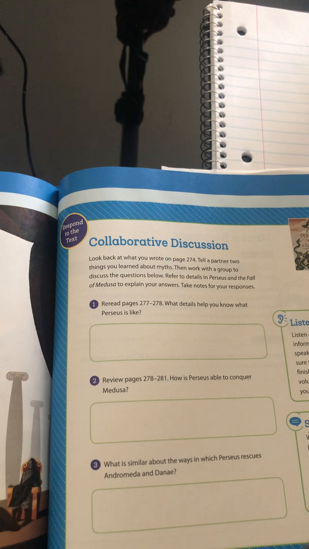Question number 2 says, review pages 278 to 281. How is Perseus able to conquer Medusa?